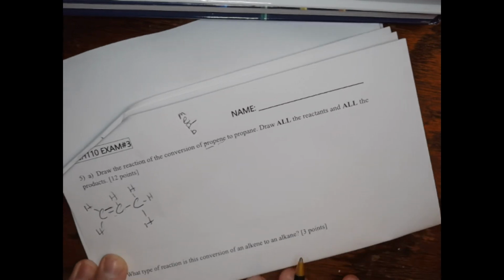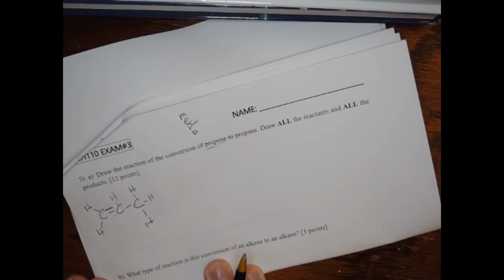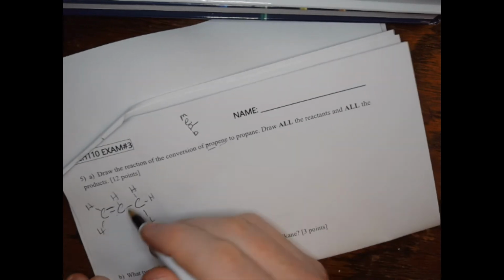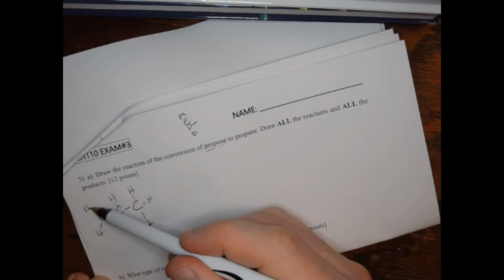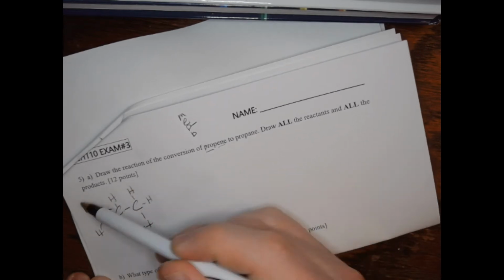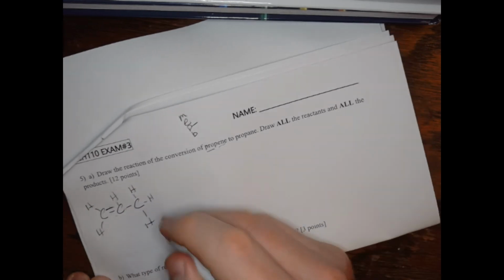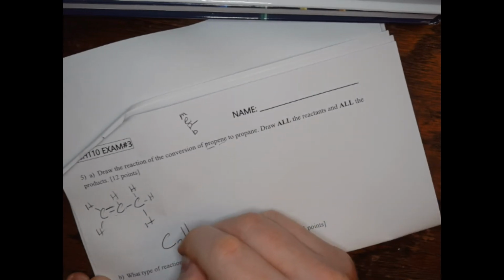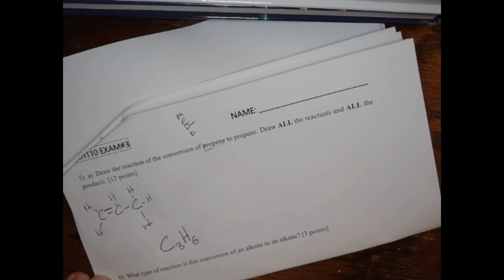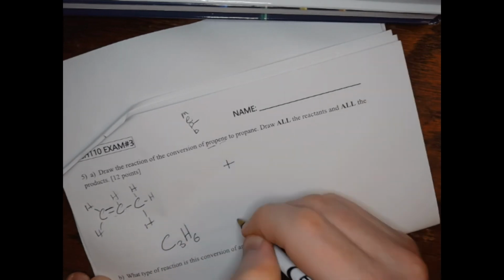This question doesn't actually ask us for the Lewis structure, but it's handy for us to do it this way so that we know exactly what we're looking at. So we could also just say 1, 2, 3, 4, 1, 2, 3, 4, 5, 6. So we could just call this C3H6. And we'll do both of them this way.